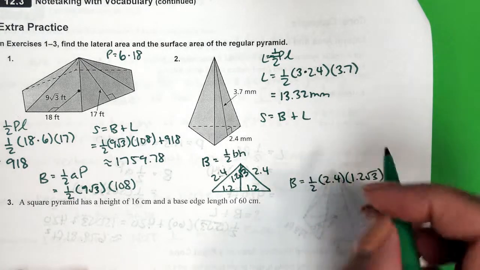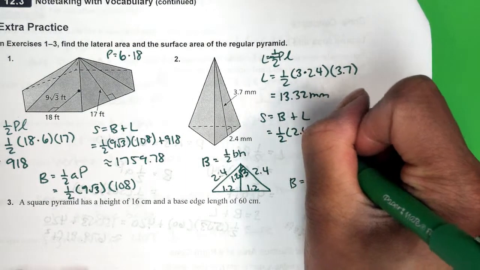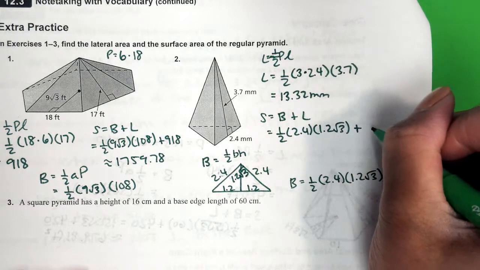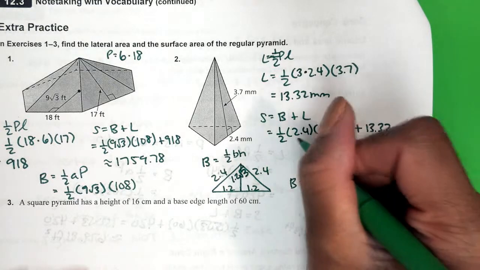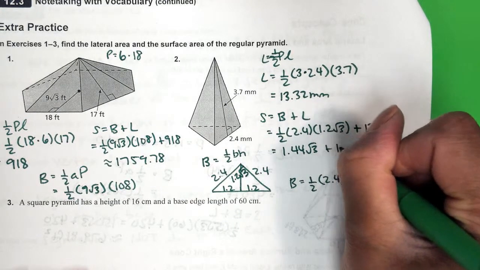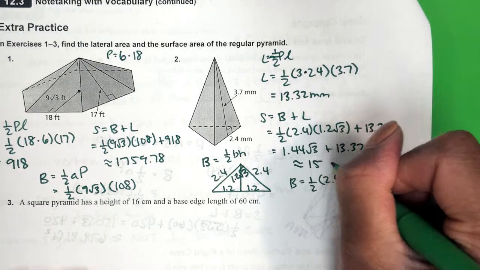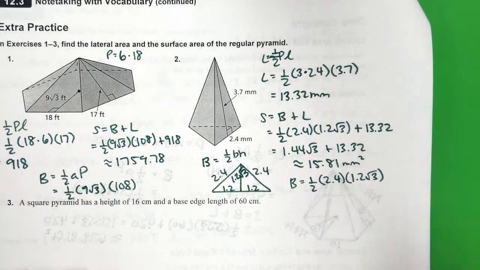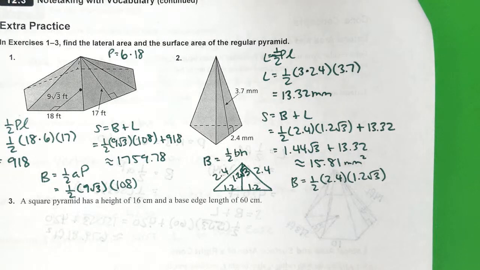So I'm going to add that to my lateral area. We have 1/2 times 2.4 times 1.2 square root of 3, and we're going to add it to our 13.32 millimeters. It's a lot to type in. If you're simplifying, you get 1.44 square root of 3 plus that 13.32, and as a decimal you end up with 15.81. This is millimeters squared because we are dealing with area. And so that is number 2.